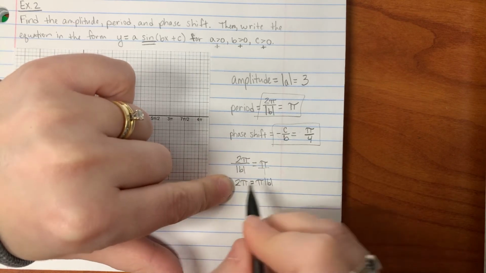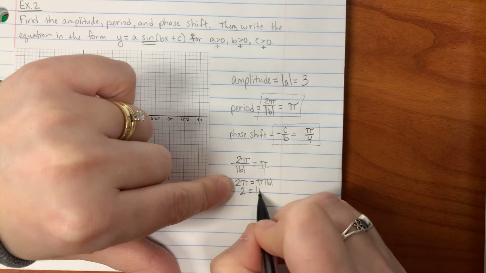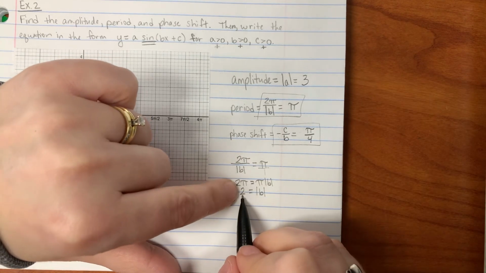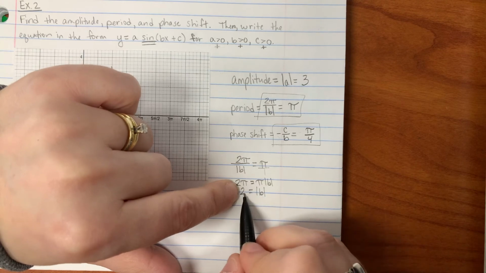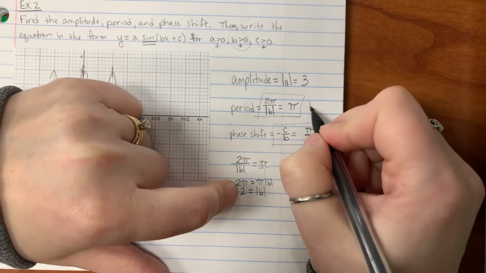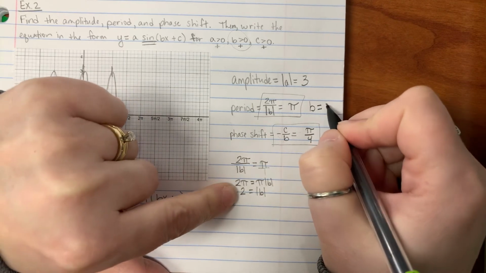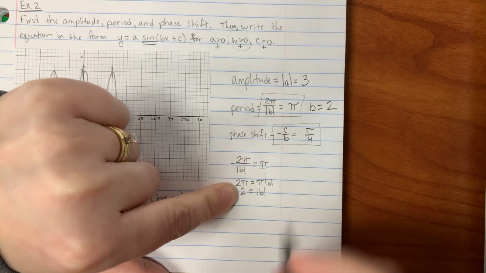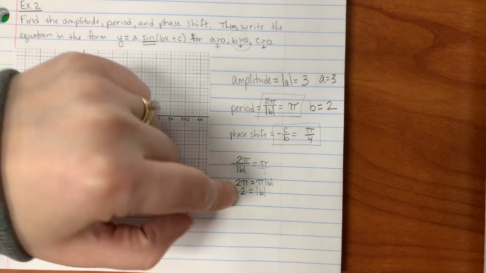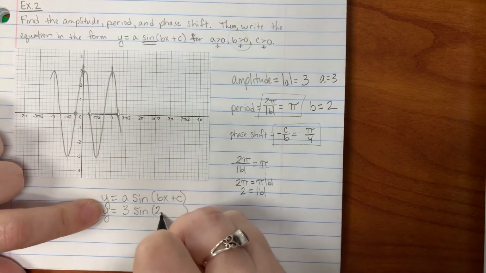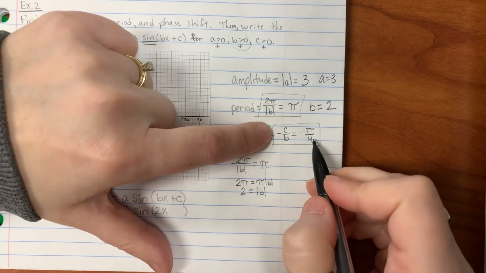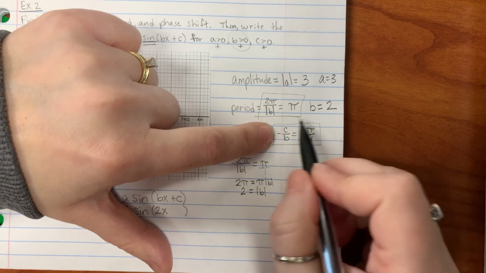So if I divide by pi, that means 2 equals the absolute value of b, right? And again, that means this could be 2 or it could be negative 2, but they told me up here they want it to be positive. So b, in my case, is 2, because they want it to be positive 2. This one, a, was 3, because again, they want it to be positive. Okay, so I already know this is 2x then. I know that b is 2. C is the one that I'm worried about. So let's plug some stuff in here.